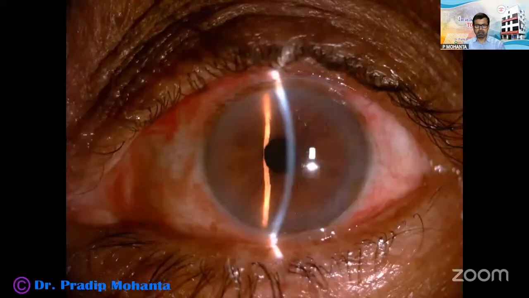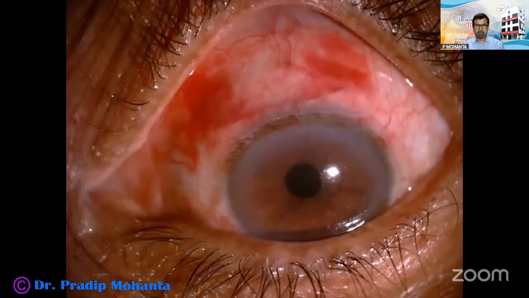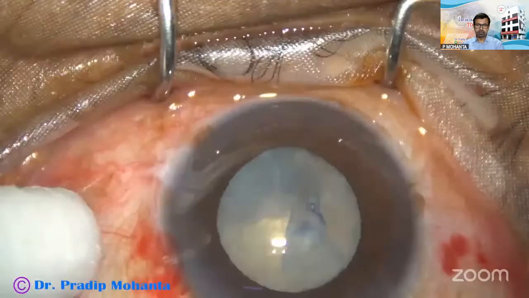No corneal edema, anterior chamber quiet. There is very nice apposition of the conjunctiva to the limbus, and the patient gets 6/12 vision unaided.